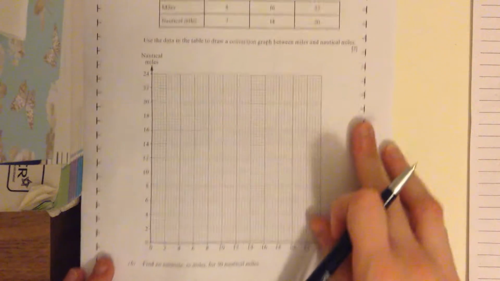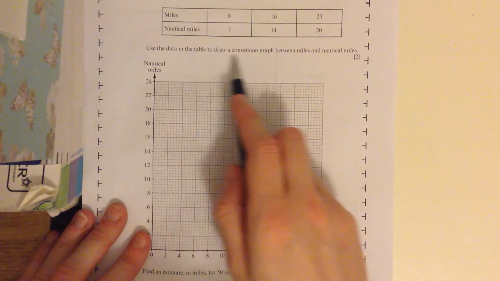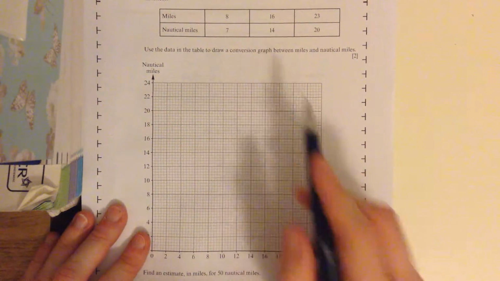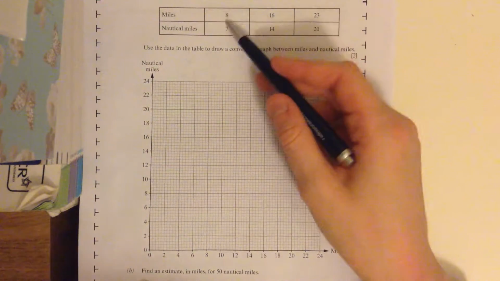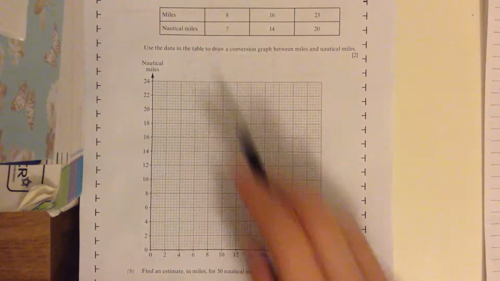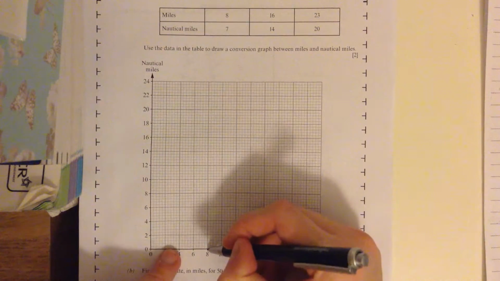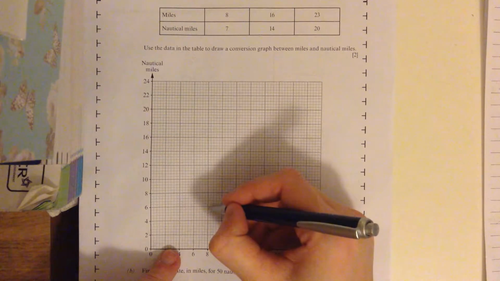Question 10. Okay, so use the data in the table to draw a conversion graph. Conversion is where you can go between one unit and another. So be careful with the scales on these and careful which way you go. Miles are on the bottom, so we'll go across to 8 and we're going up to 7, which is 1, 2, 3, 4, 5. So it's right in the middle of these two.